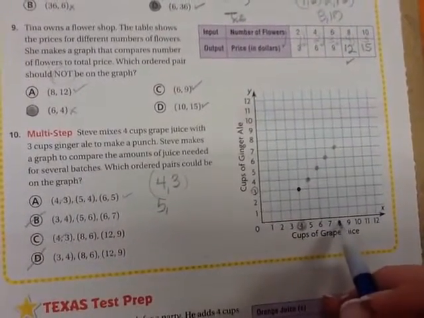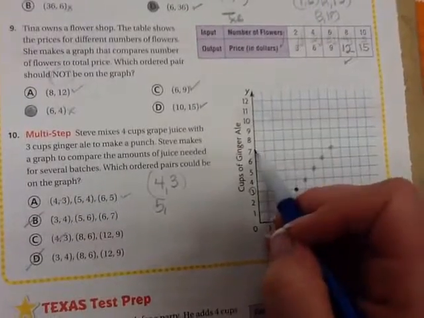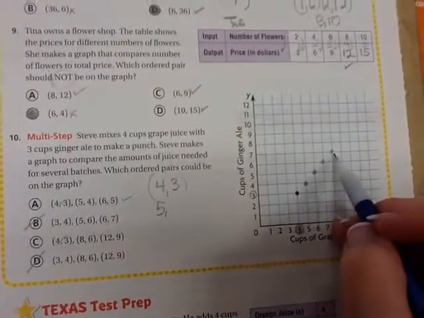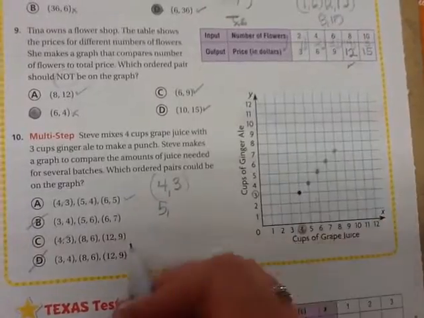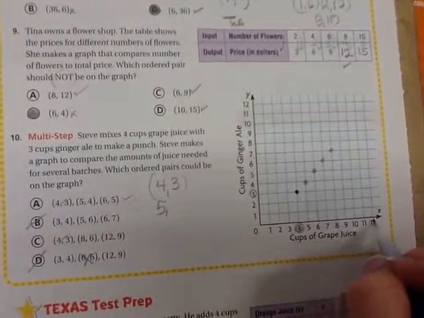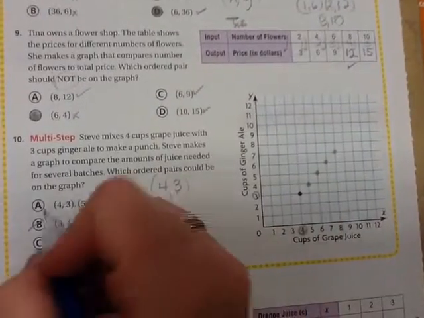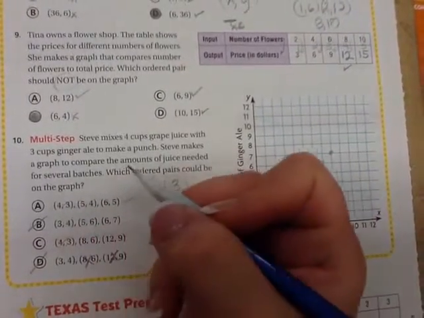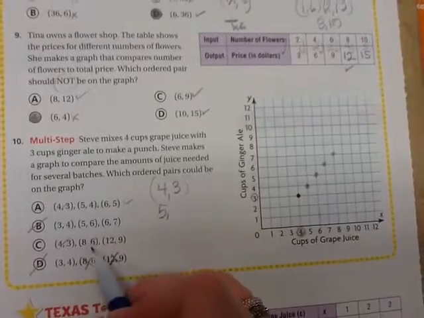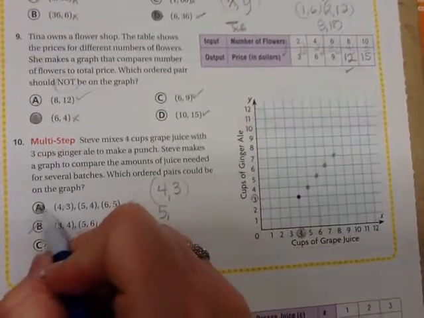Is 8, 6? No. 8, 6, run 8, jump 6? No. And then 12, 9, run 12, jump 9? No. So, oh, sorry. This is right here. Sorry. So my answer is A.